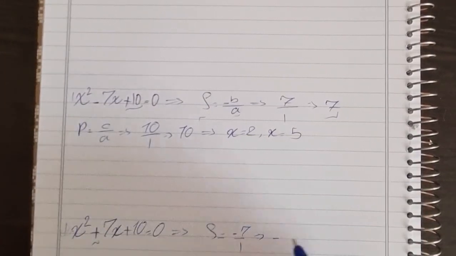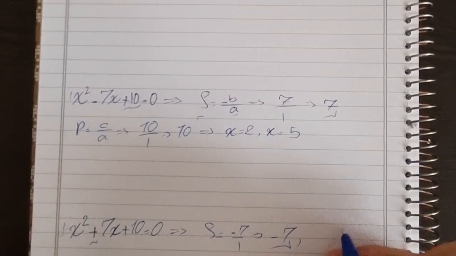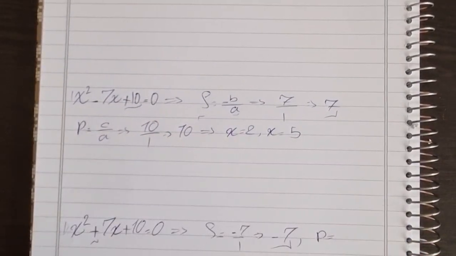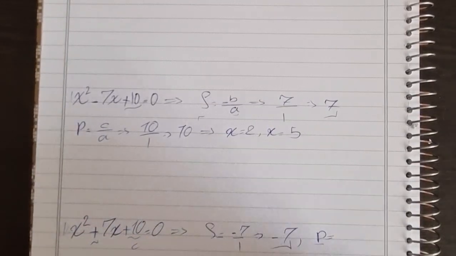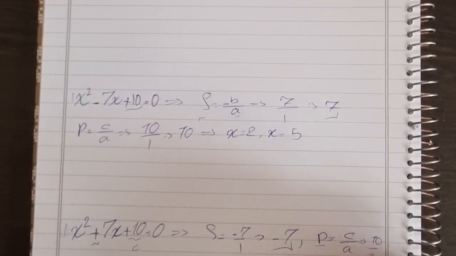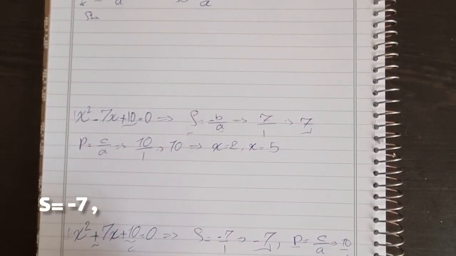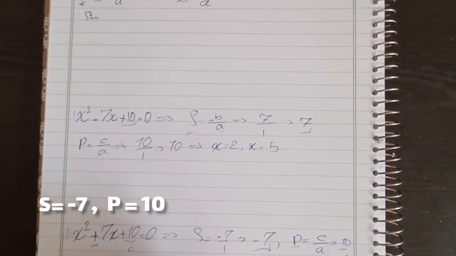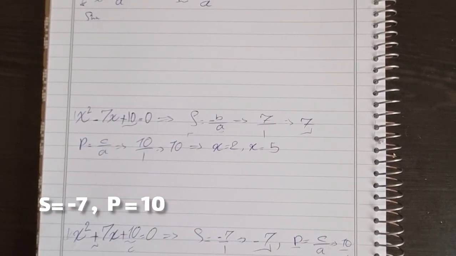So the sum of the zeros is minus 7, and the product of the zeros, which we showed is P, is c divided by a, where c is 10 and a is 1. So S is minus 7 and P is 10. What does it remind you of?